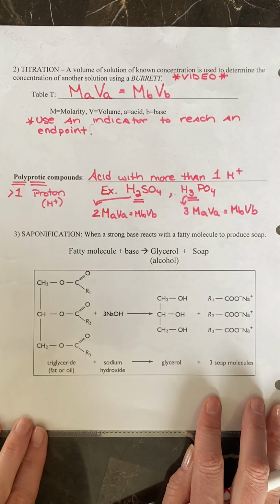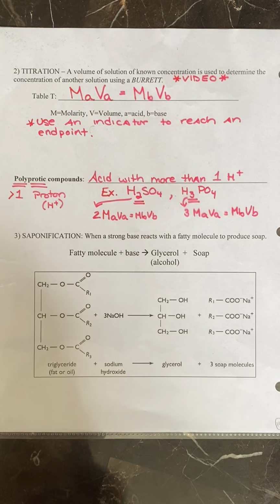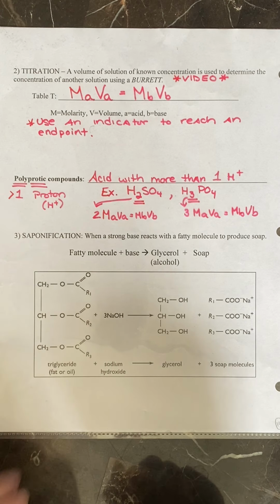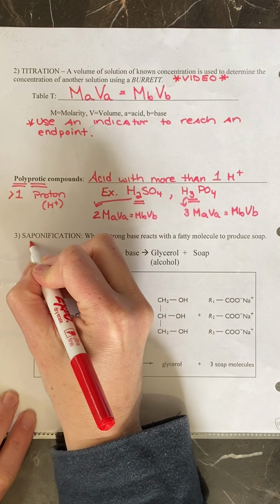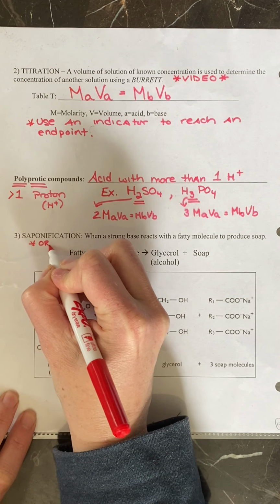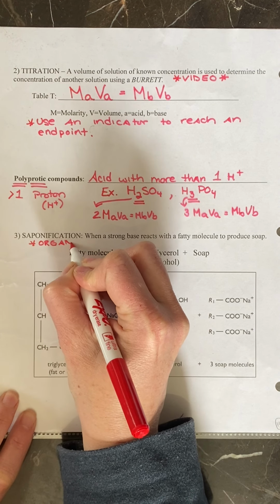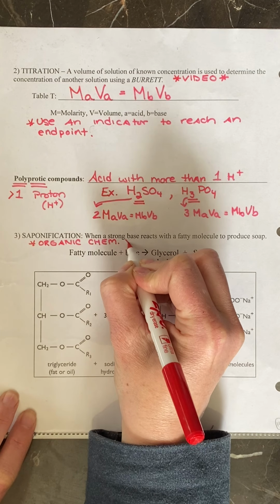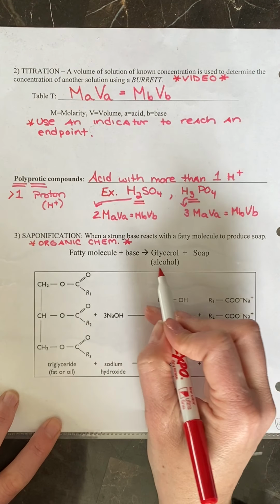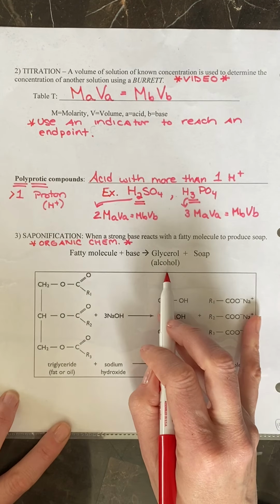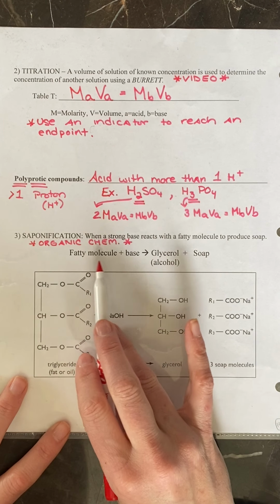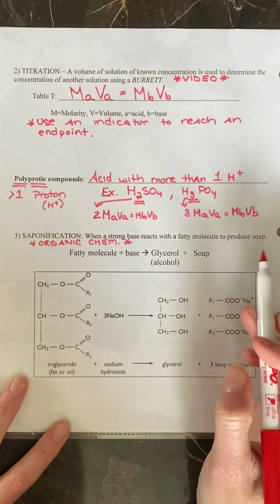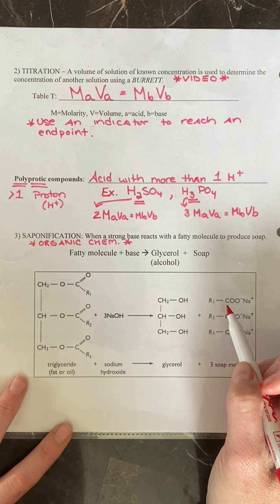Finally, this is more of a memorization type question, and you'll also see this later in the year when we get to organic chemistry. So I'm just going to put a little note here. The reason you'll see this later on is because glycerol is an alcohol, which is an organic molecule. Fatty molecules are also organic. They're carbon-containing molecules. So you'll see this again later on.